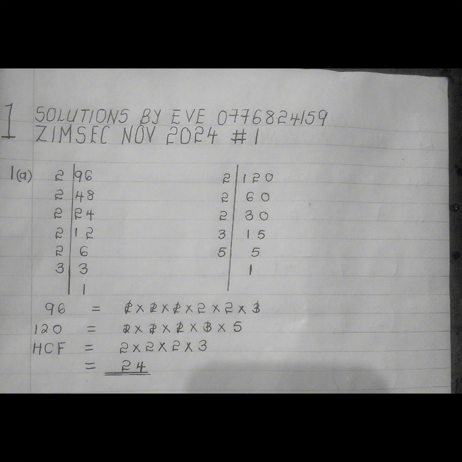And then we cancel the common factors that are in 96 and 120. We are going to have 2 times 2 times 2 times 3, so that the highest common factor is going to be 24. That is how we obtain 3 marks on the first question.